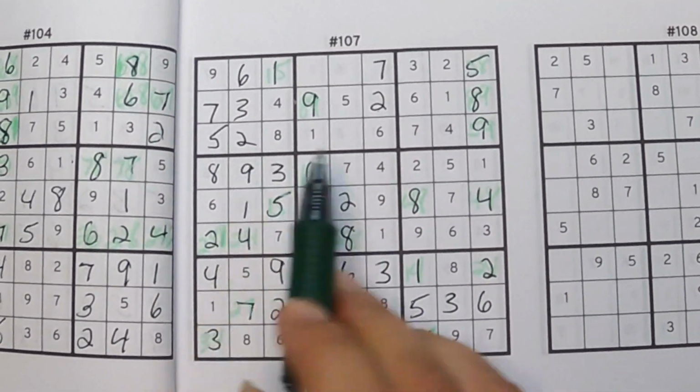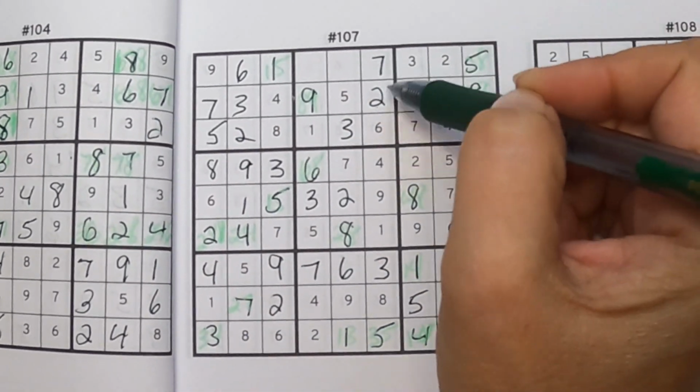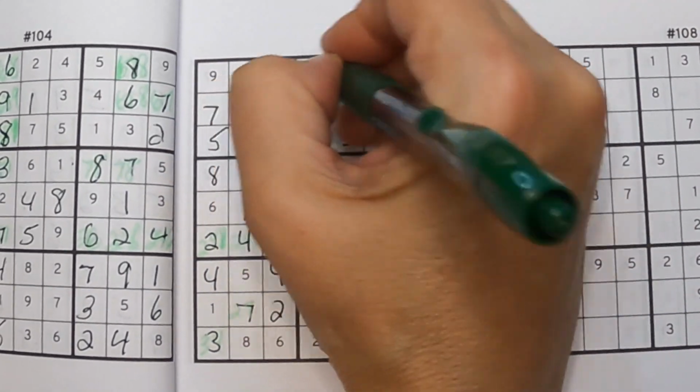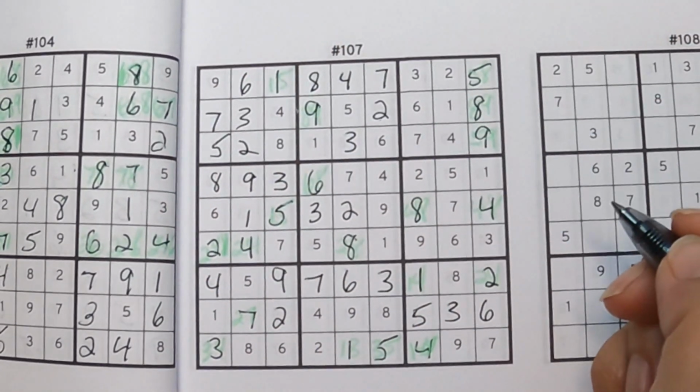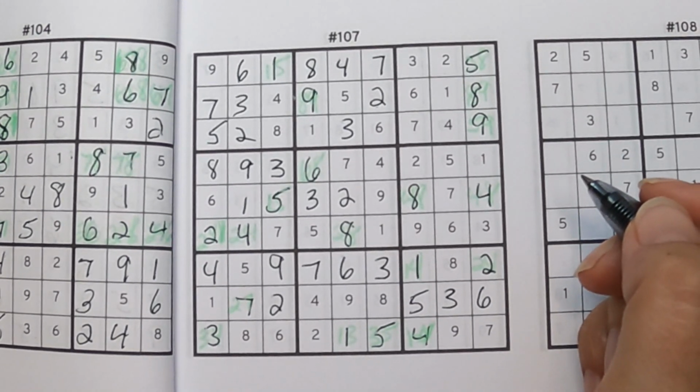For this row, then we've got 1 and 2, we're missing a 3. And for this box now, we're missing 4 and 8. We've got a 4 here, so 8, 4. And there we have it for today's puzzle.